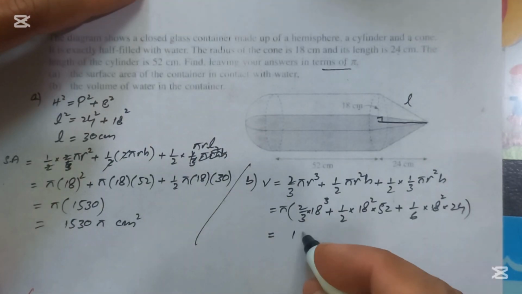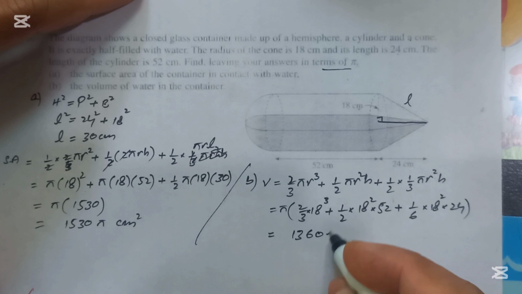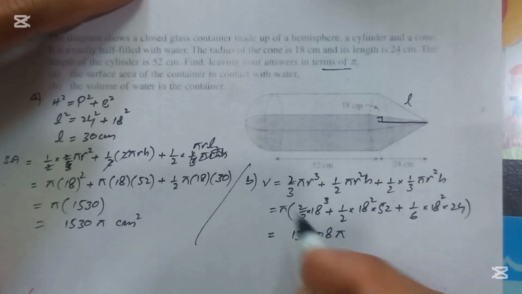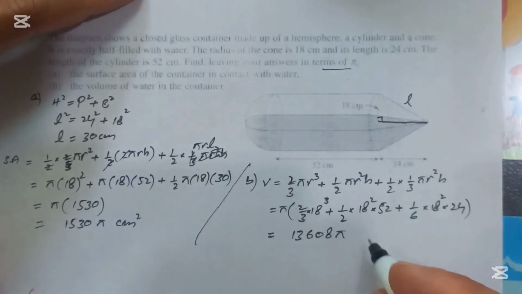Answer is 13608 pi. So this is the volume, the unit will be centimeter cube.